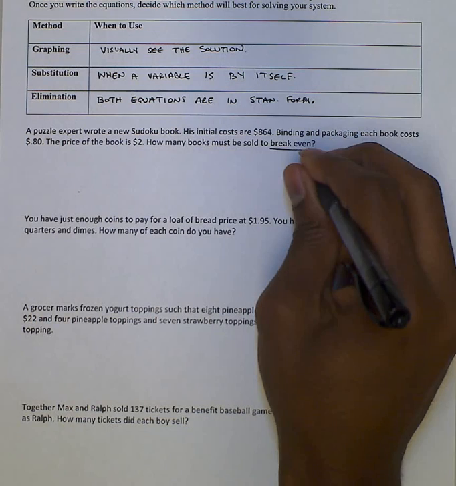We're going to go through a few problems just so we can practice setting it up and solving. So let's go into the first example. A puzzle expert wrote a new Sudoku book. His initial costs were $864. Binding and packaging each book cost 80 cents, and the price of the book is $2. How many books must be sold to break even? Remember, breaking even means that he makes as much money as he spent.